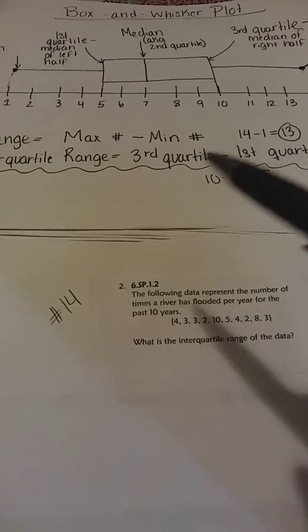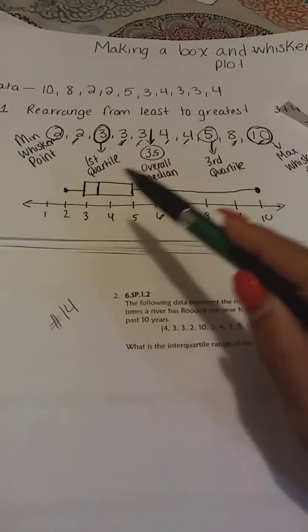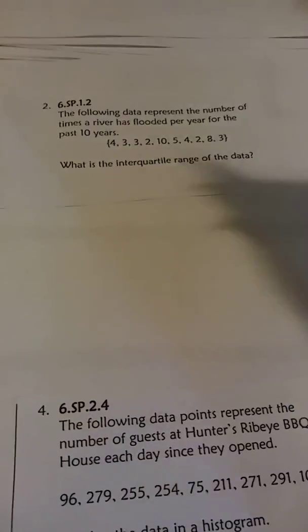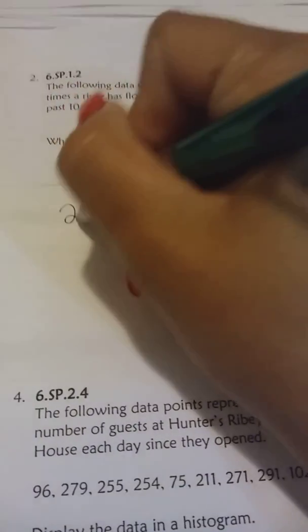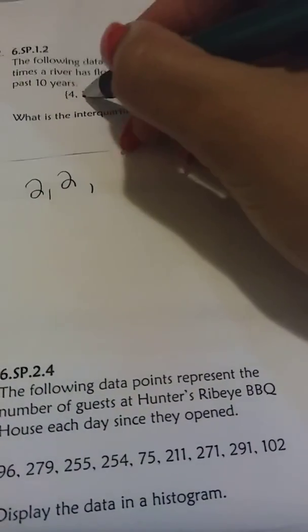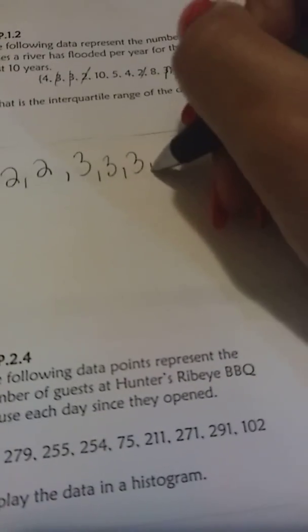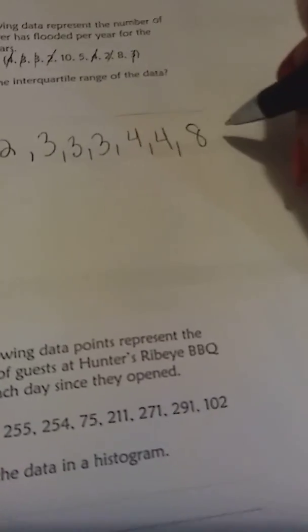Before we create a box and whisker plot, our first step, if we look back over here, was to go ahead and rearrange from least to greatest the numbers that were given to us in the number set. So that's what we're going to go ahead and do. Let's see what we have. We have 1, 2, 2 2s, 1, 2, 3, 1, 2, 2 4s, 1/8, and 1/10.